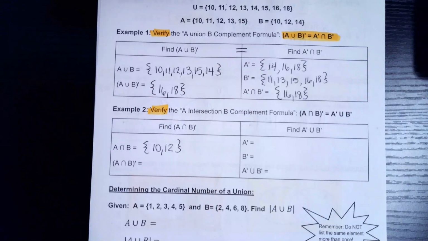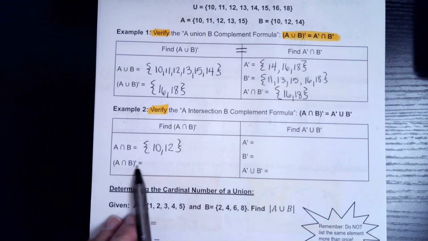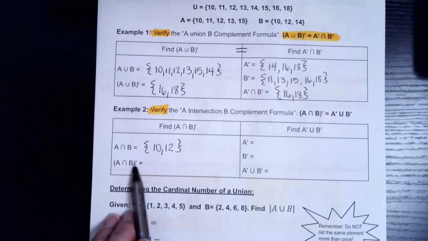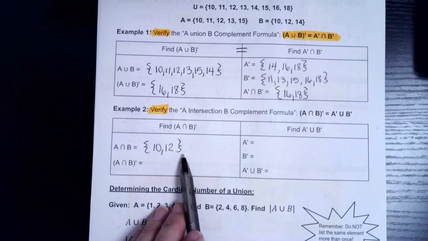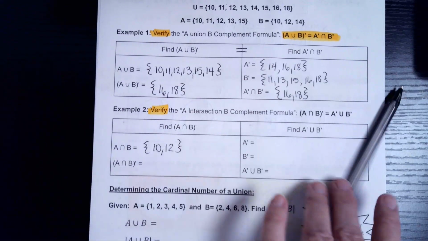So, Campbell, to complete this side, I need the complement of this new set I just created. So I need to compare this. Well, no, what we need to do is announcements.